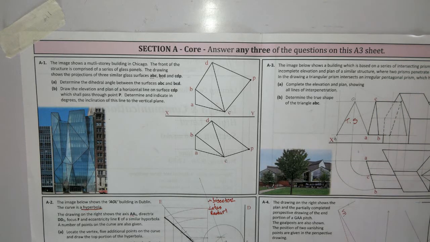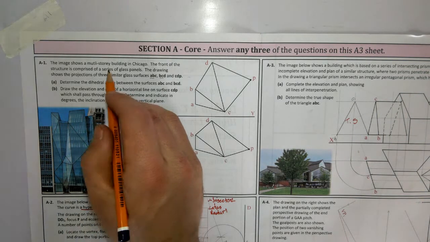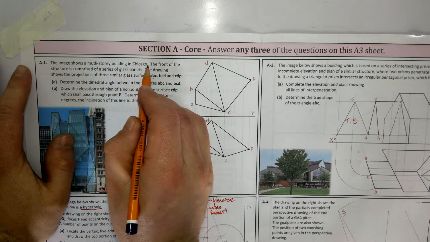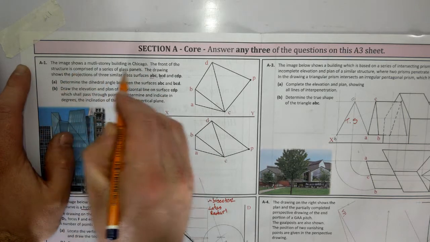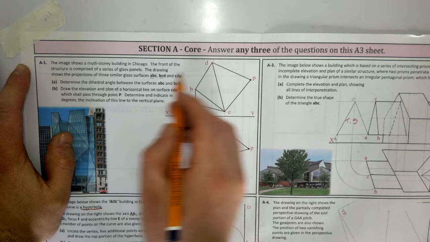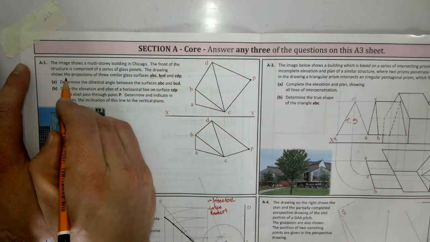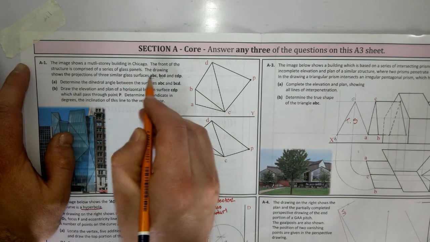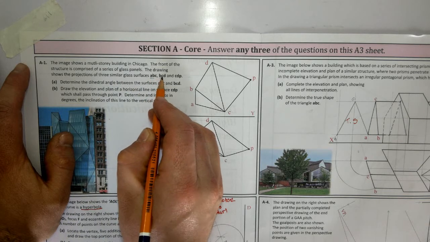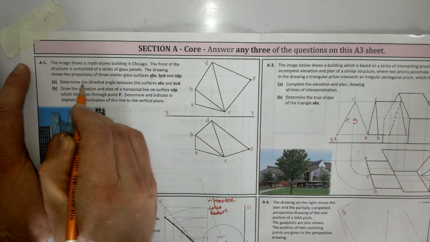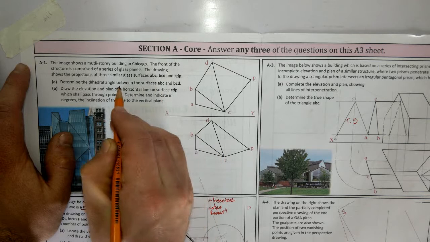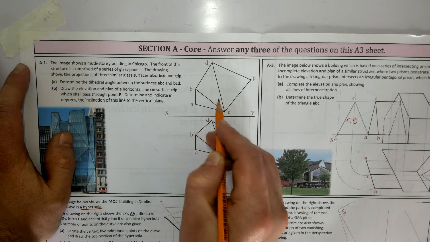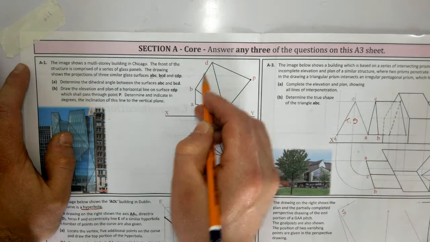So the image on the right shows a multi-story building in Chicago. The front of the structure is comprised of a series of glass panels, so this is going to be intersecting surfaces. The drawing shows the projections of three similar glass surfaces, ABC, BCD and CDP. Determine the dihedral angle between the surfaces ABC and BCD.